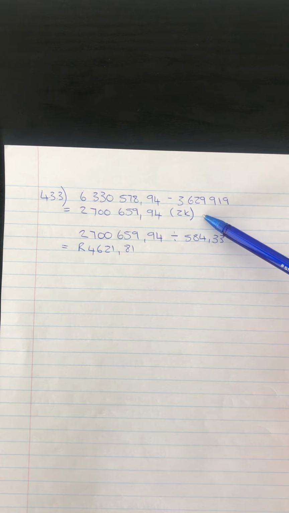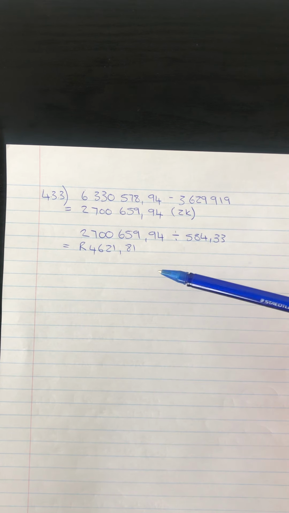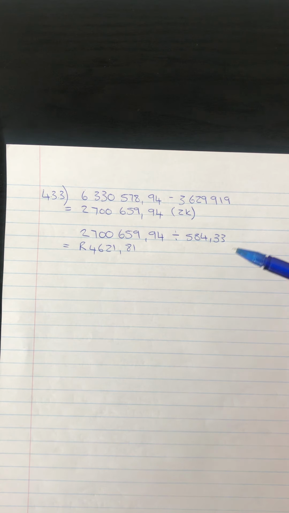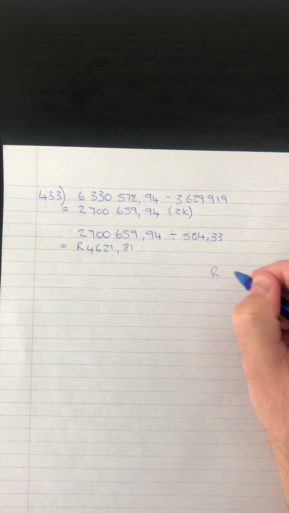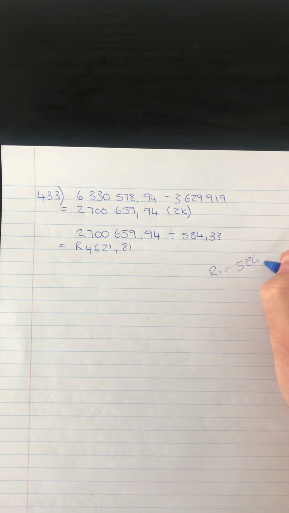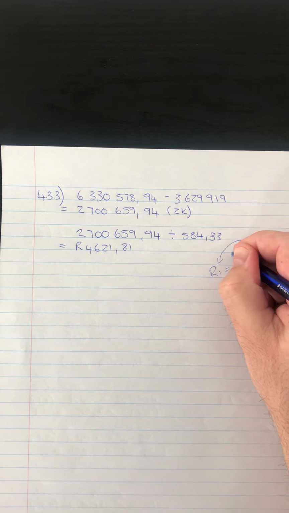2,700,659.94 Zambian kwacha. Now I need to convert from kwacha to rand. Again, the rand kwacha exchange rate was given as this. 1 rand equals 584.33 Zambian kwacha. So I am going from kwacha to rand, therefore I will divide.